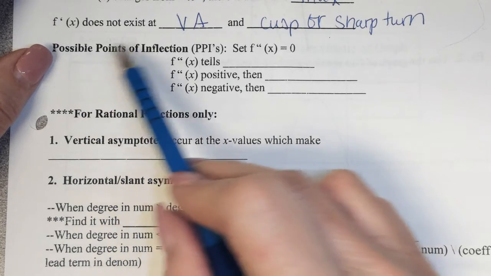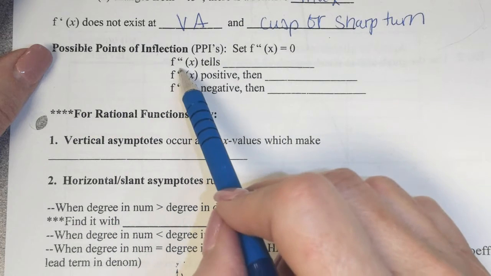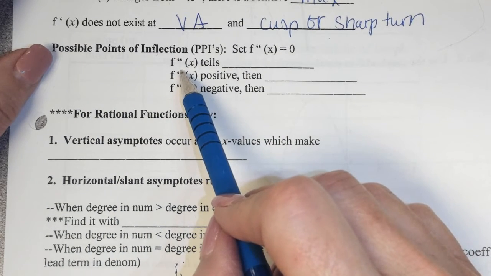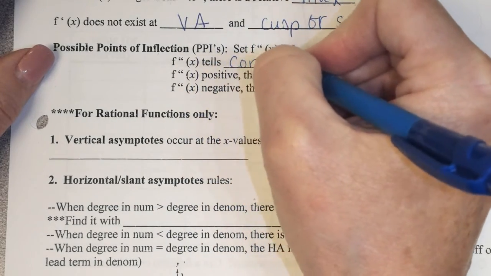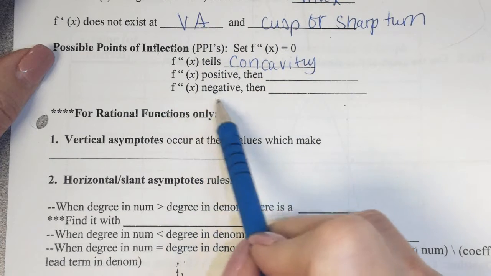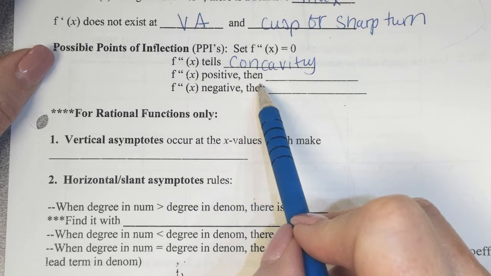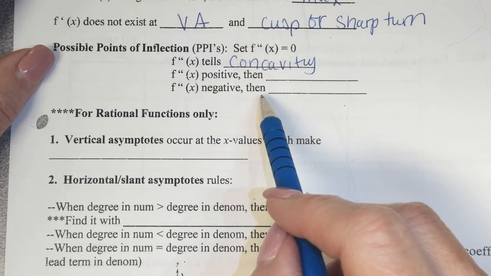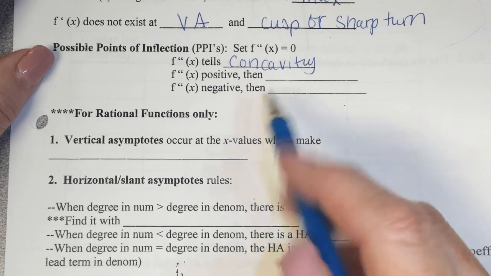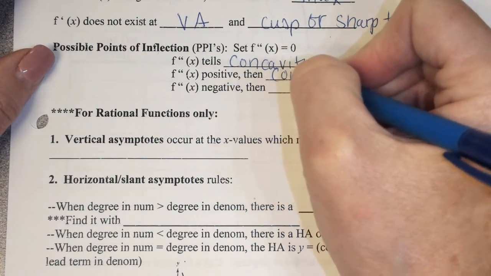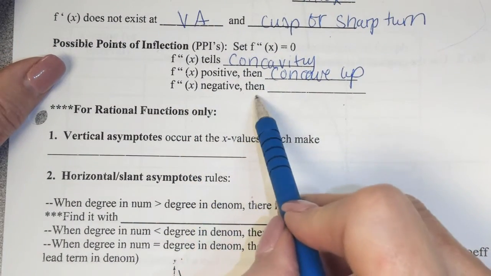All right. Possible points of inflection. We set the second derivative equal to 0. What does that second derivative find for us? Cooper, what's it find? Concavity, good. Claudia, if that second derivative is positive, what does that mean about the function? Concave up, right. Lauren, if that second derivative is negative, what's going to happen?